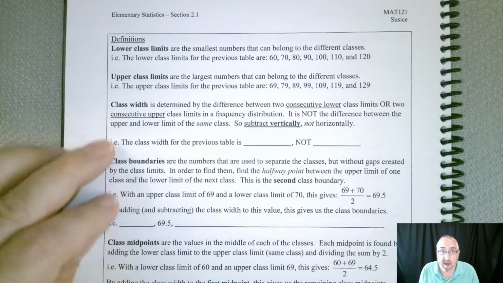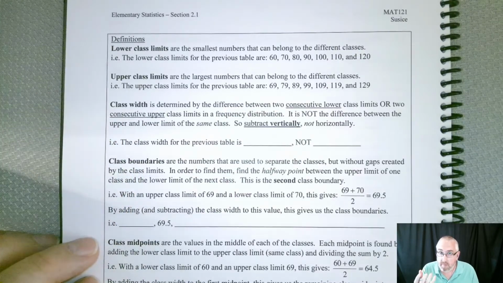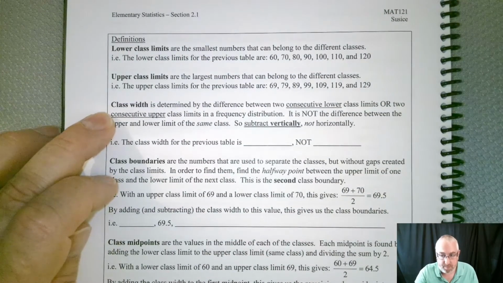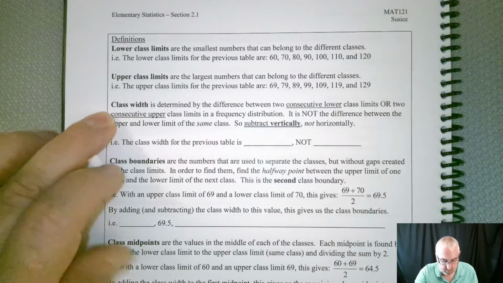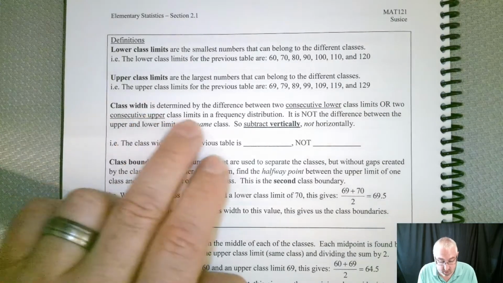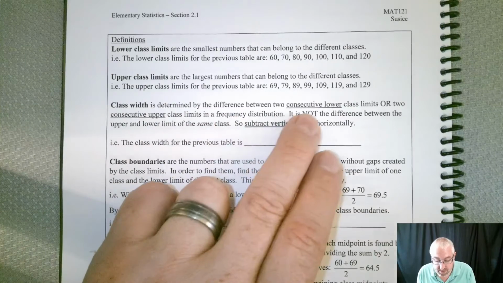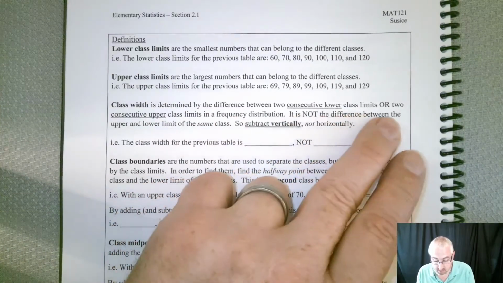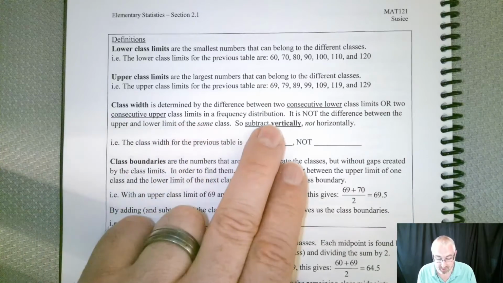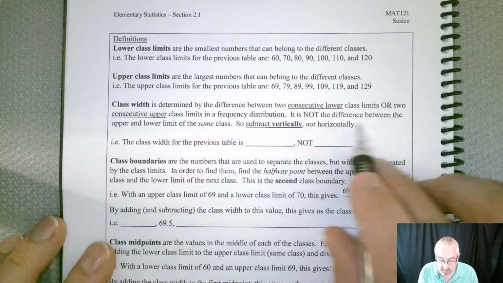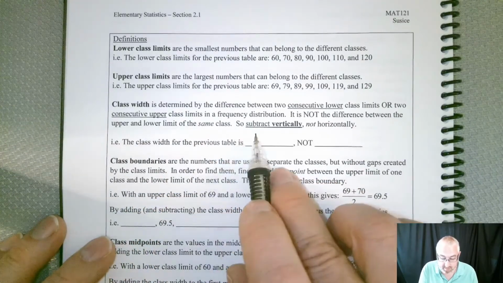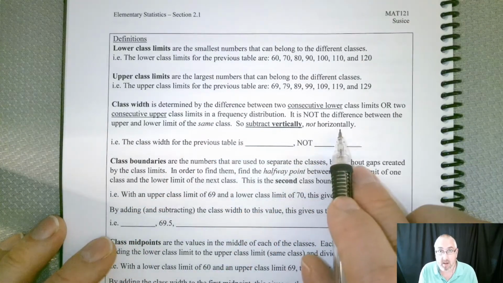Now, what are some calculations that we can do that are important features of it? The first one is the class width. Let me read through that. The class width is determined by the difference between two consecutive lower class limits or two consecutive upper class limits in a frequency distribution. It is not the difference between the upper and lower limit of the same class. So subtract vertically, not horizontally.